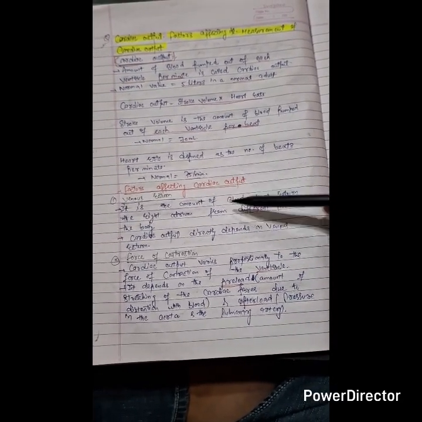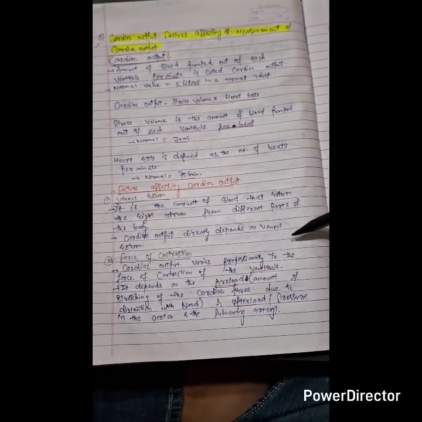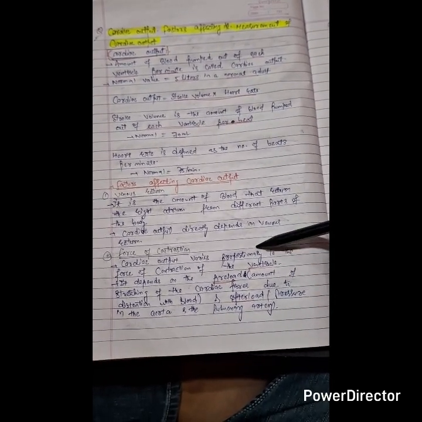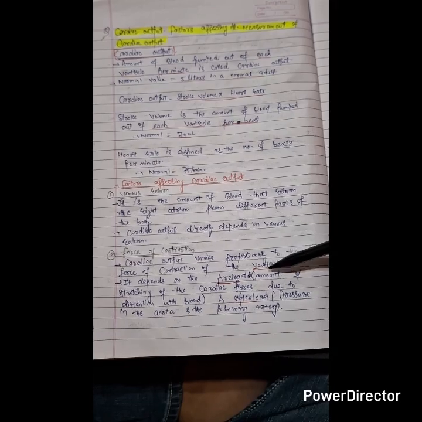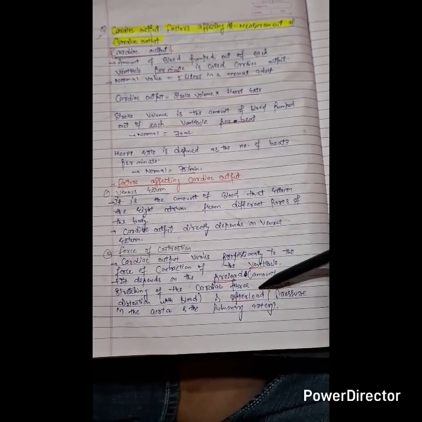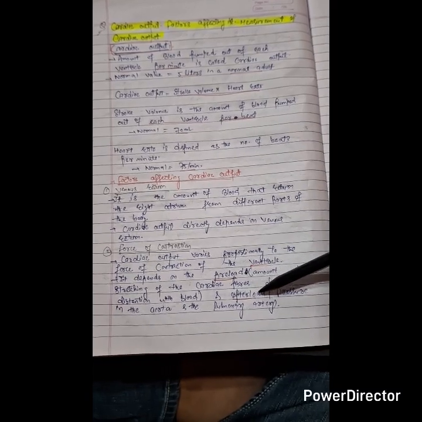Then comes the force of contraction. Cardiac output varies proportionally to the force of contraction of the ventricles. It depends on the preload. Preload is the amount of stretching of the cardiac fibers due to distension with blood. And afterload is the pressure in the aorta and the pulmonary artery.